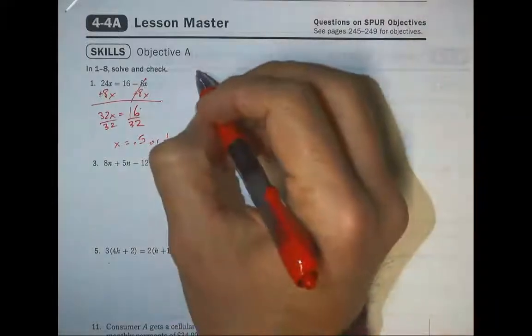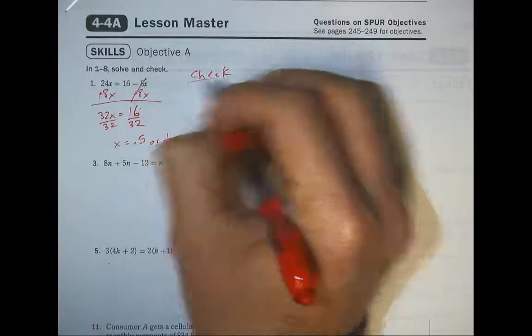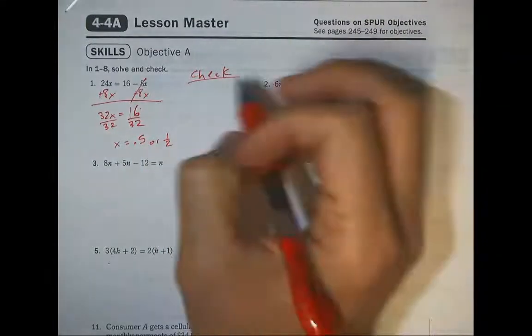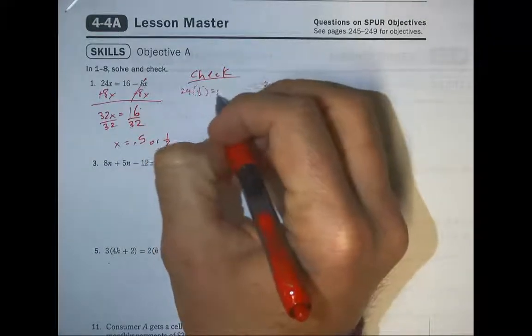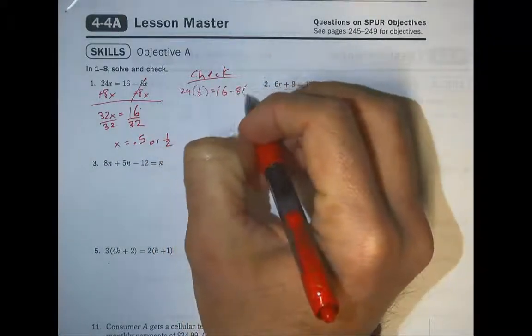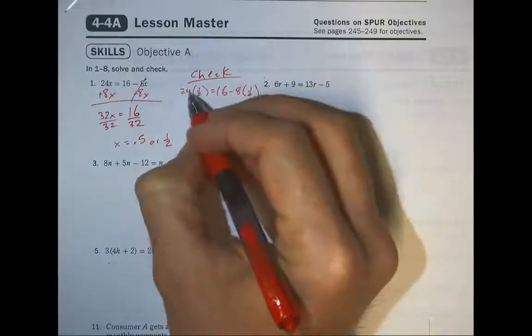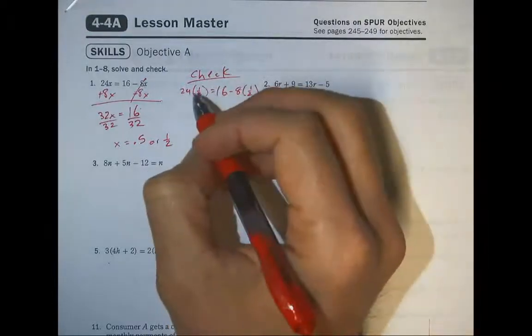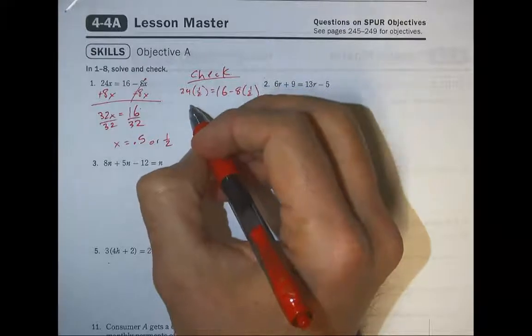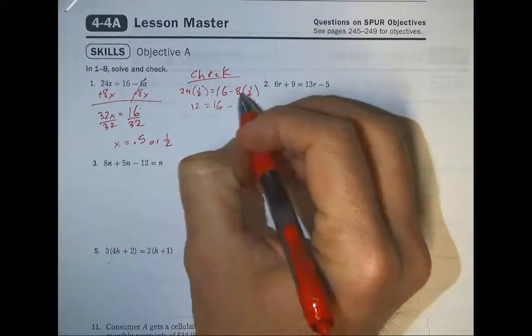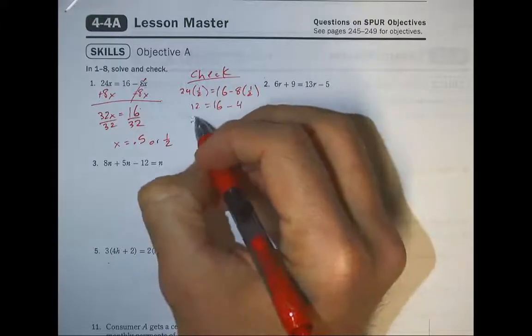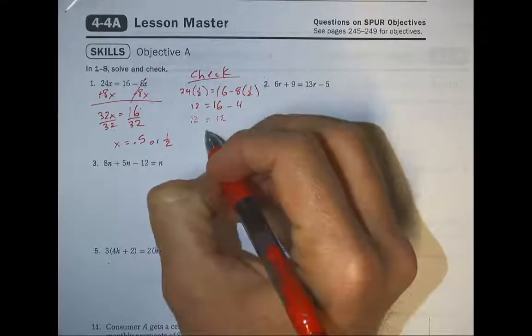And we're not going to do a check for all of these, but let's run through one check and make sure that that half is correct. So 24 times 1/2 equals 16 minus 8 times 1/2. So when you multiply by half, it just takes half the number. So 24 times 1/2 is 12. This is 16 minus 8 times 1/2 is 4. And so you end up with 12 equals 12, and that works.